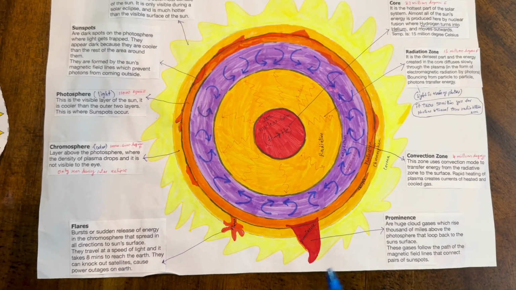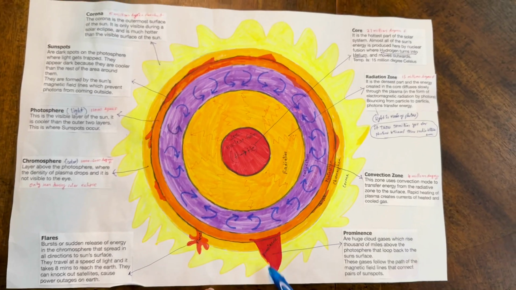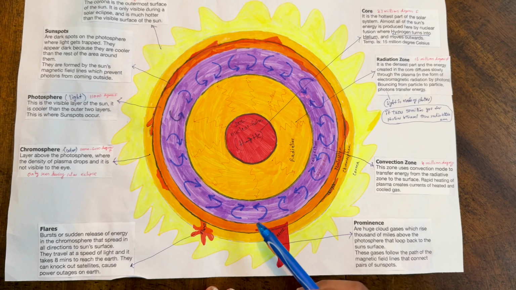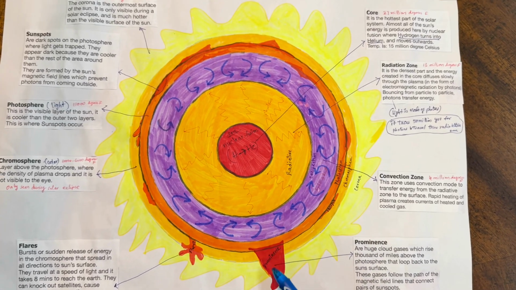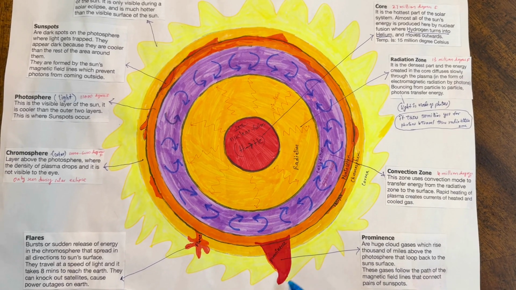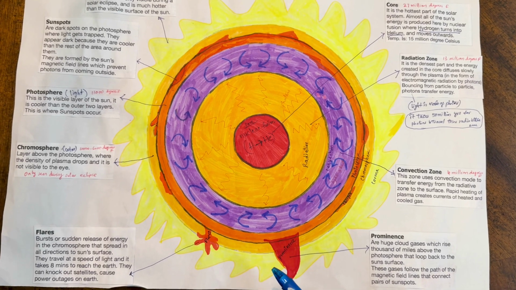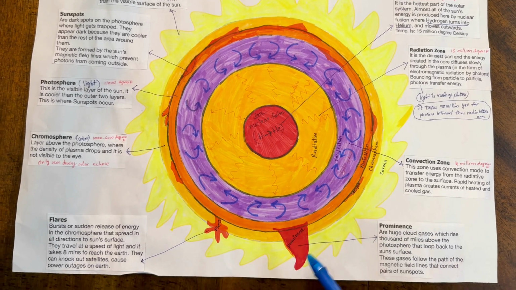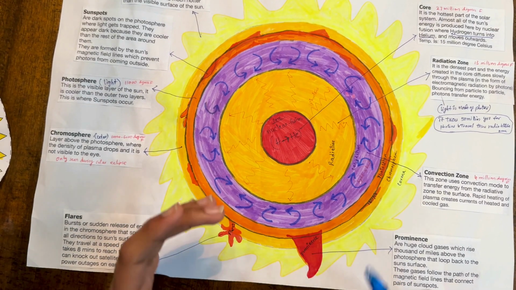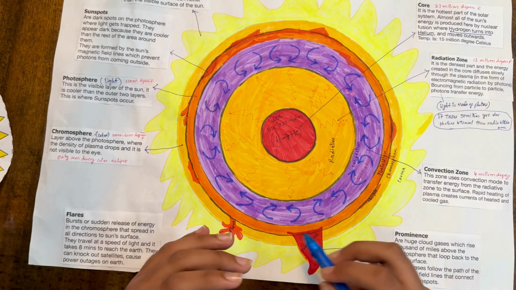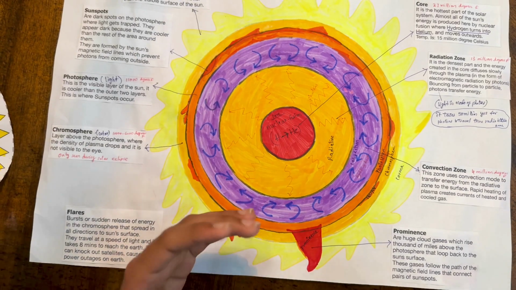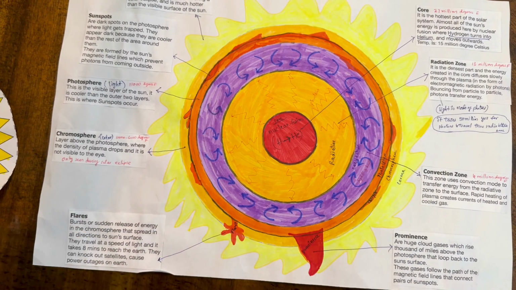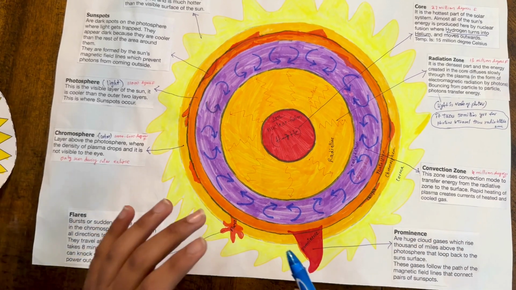And lastly, we have a prominence. A prominence is a huge cloud of gas that rises along with the magnetic field. Since it rises along with the magnetic field, light and heat rise along with it too. Basically, it extends so far out of the sun that the sun is not able to hold onto this prominence, because it's too far out for its gravity to control it. And because of that, eventually the magnetic field just releases the heat and the light.